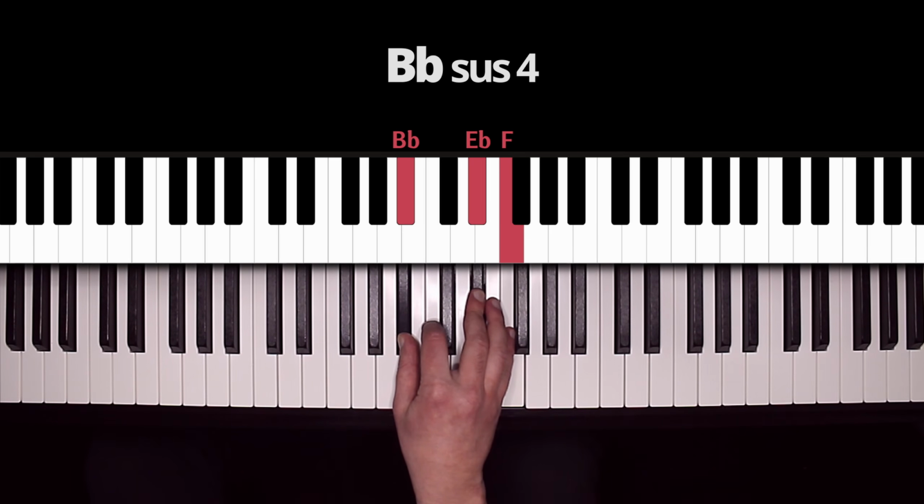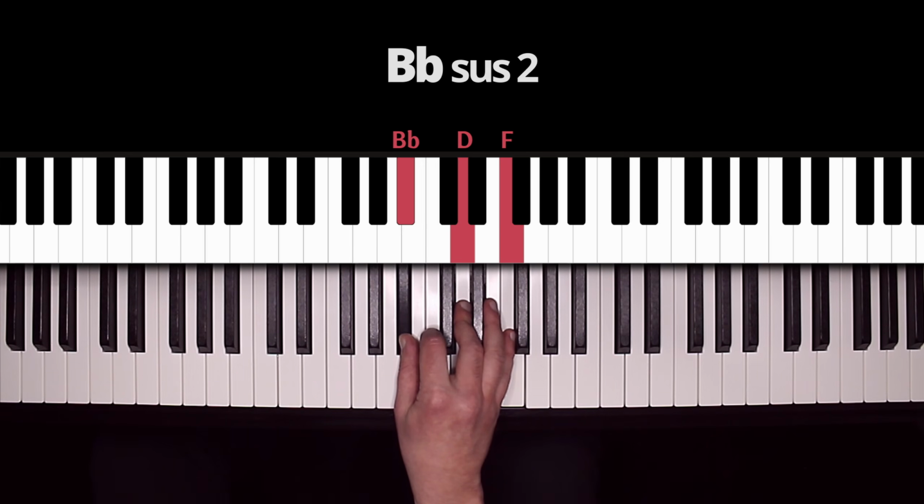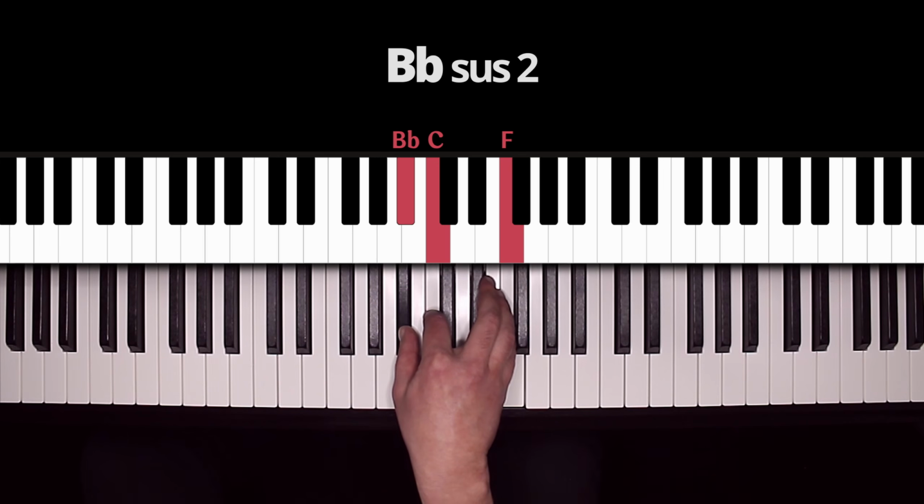Sometimes it's going to be a black note, sometimes it's going to be a white note, so don't let it confuse you. Now, to build a B flat sus2, you move the third 2 half steps down. So here's the third, you move it 1 half step, another 1 half step, and here you have it.